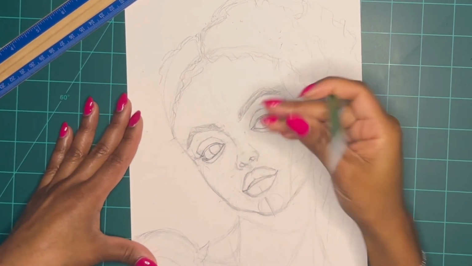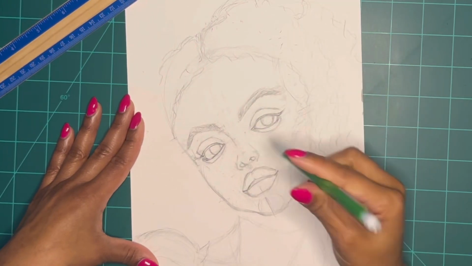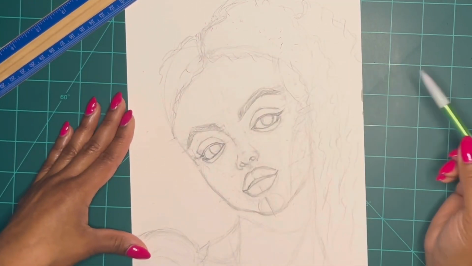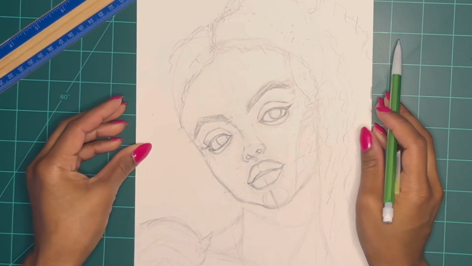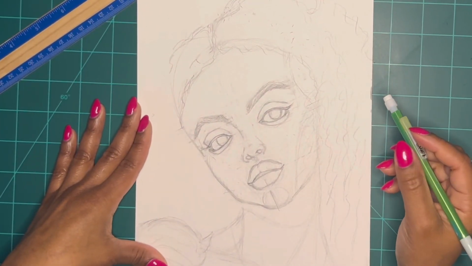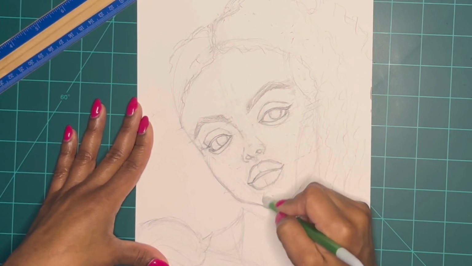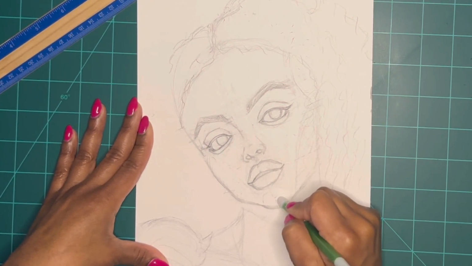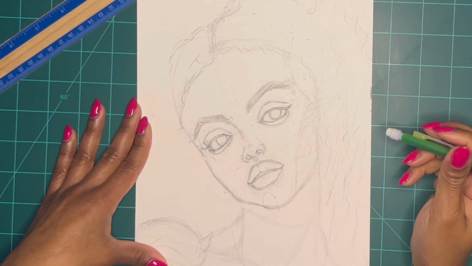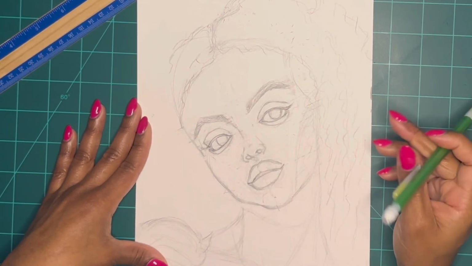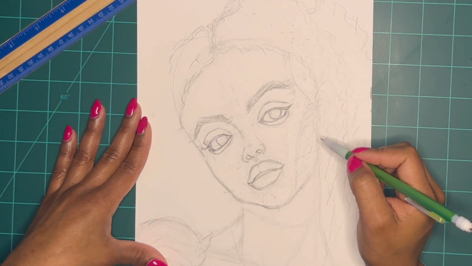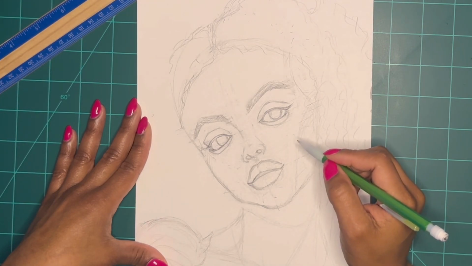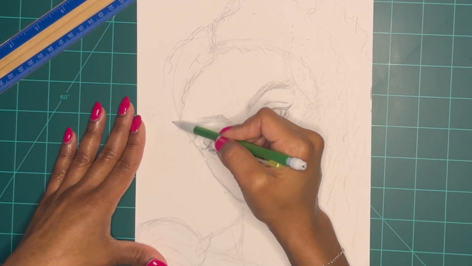I think her hairline's more like down here. And if I look at this tomorrow and it's so ugly, I'm gonna literally, y'all, I'm tossing this out and I'm not posting this.